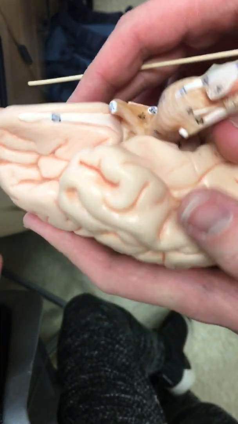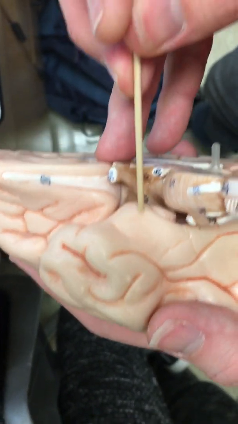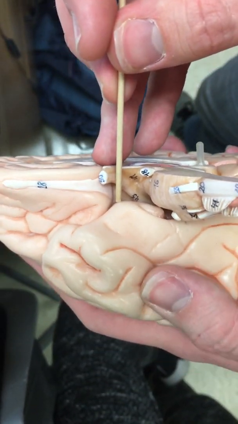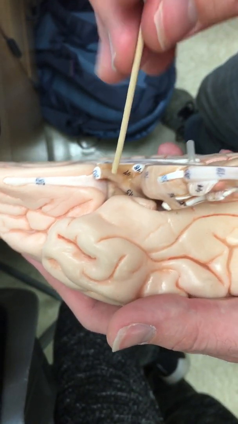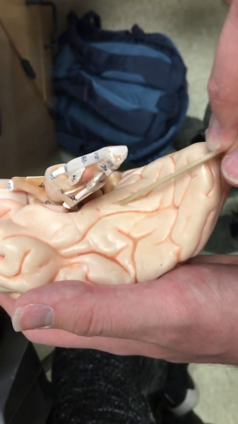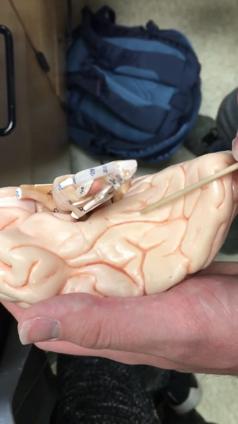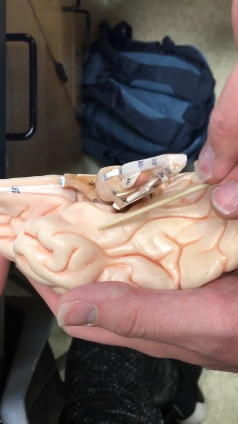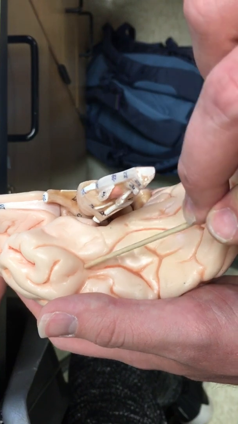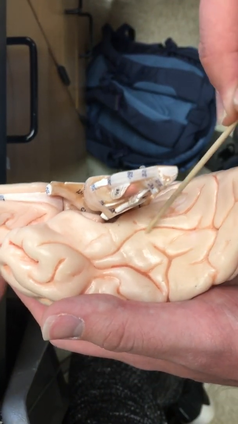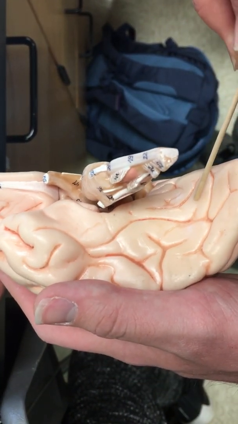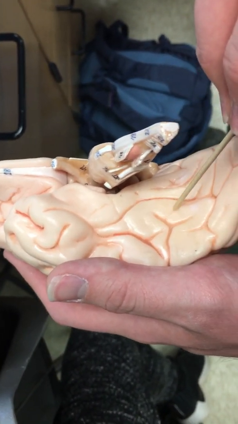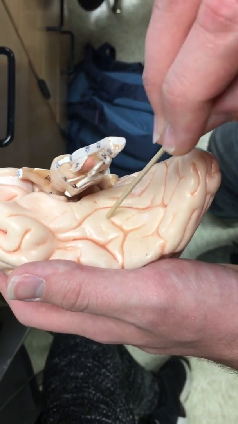Then you're going to have the uncus, which is this bump right here. This will be the superior frontal sulcus. And then you're going to go to the parahippocampal gyrus, and that's this hill tracing right here. It actually goes by the hippocampal formation, and that's why it's called the parahippocampal gyrus. Then you're going to have the collateral sulcus, which is this sulcus right here. And then you're going to have the occipitotemporal gyrus right here.